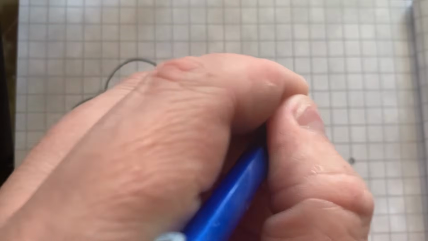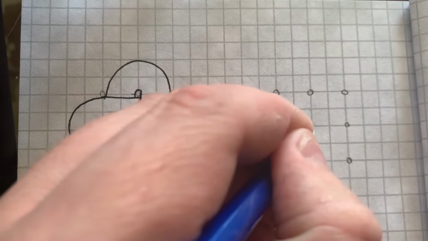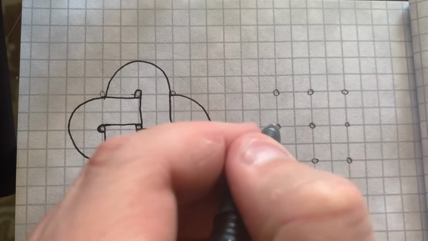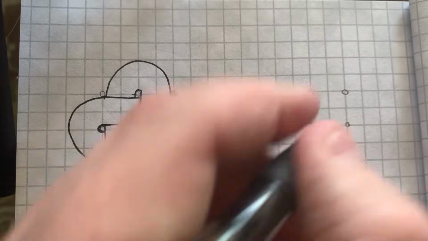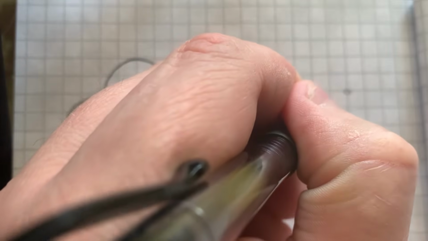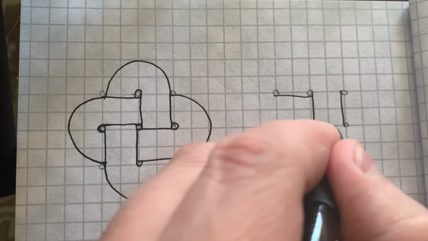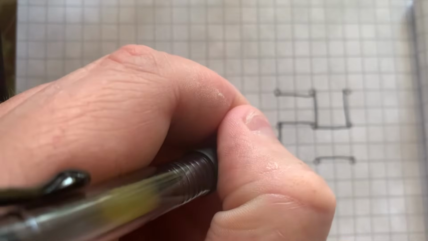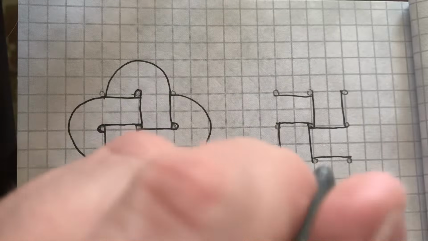I'm going to do the exact same weave as before, only this time I'm going to put the caps on a different point. So I go in, connect like that, then I go like that, then I go like that, and then I go like that, making sure to put that there.